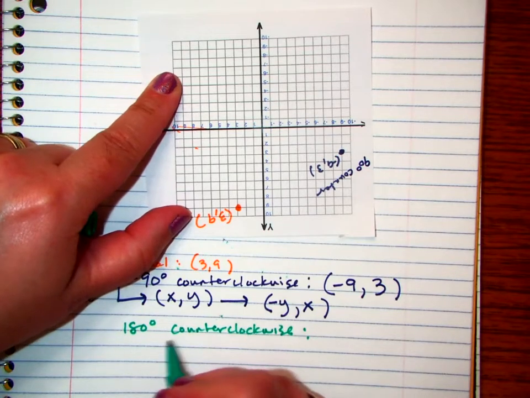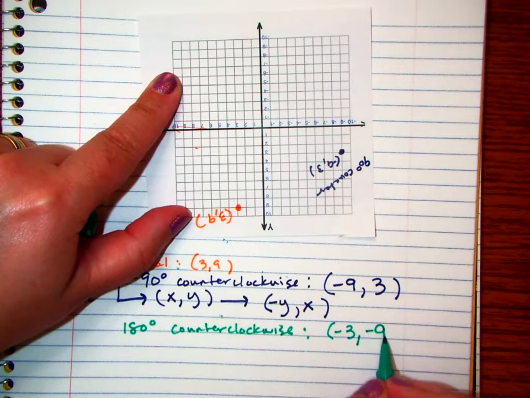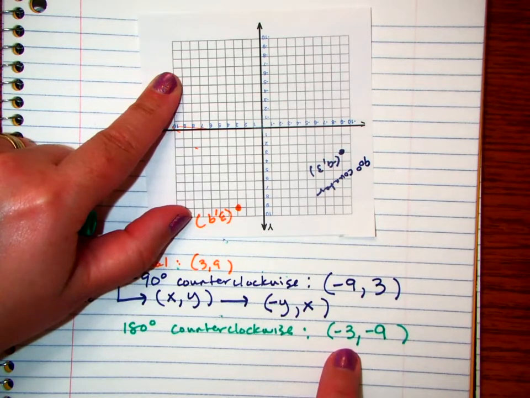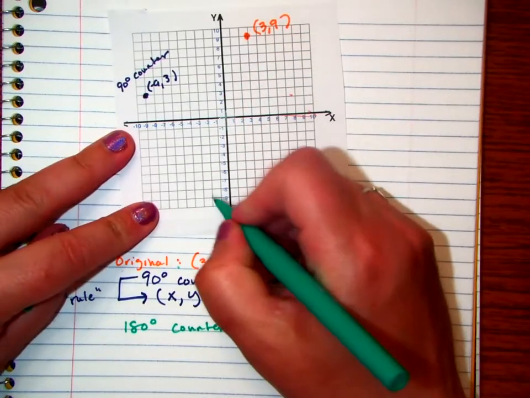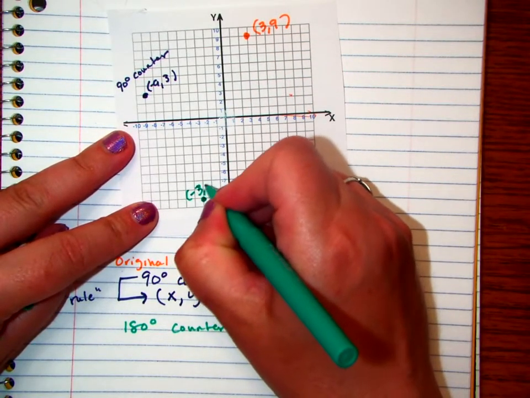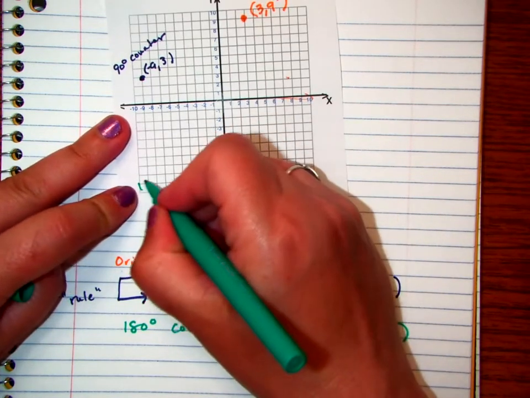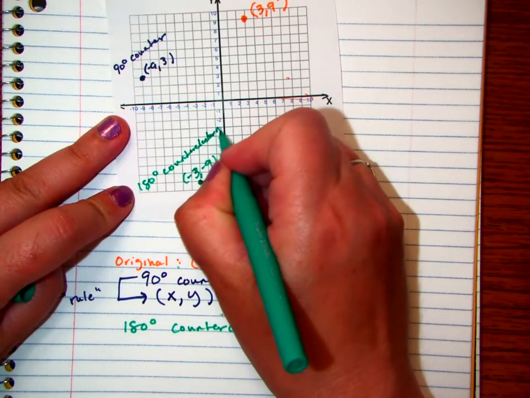Okay, so the new coordinate is -3, -9. Okay, so I'm going to graph that. So -3, -9, this was 180 degrees counterclockwise.